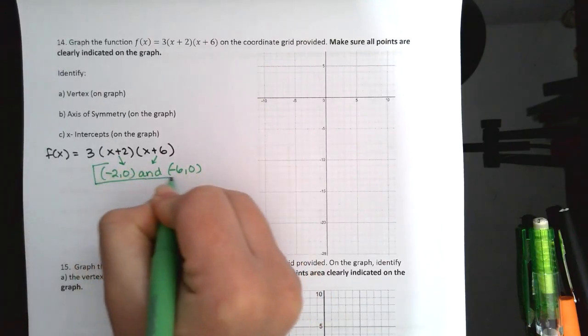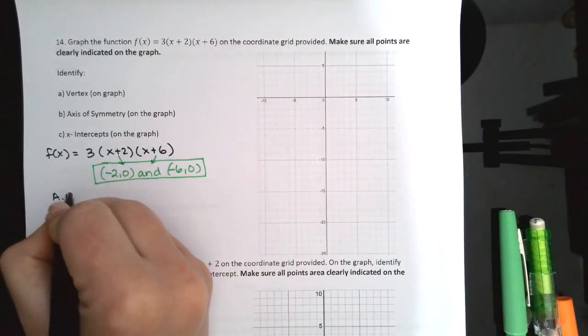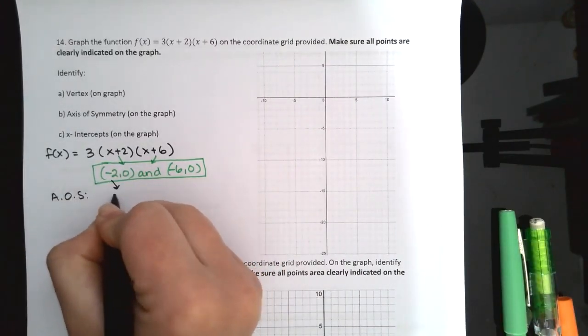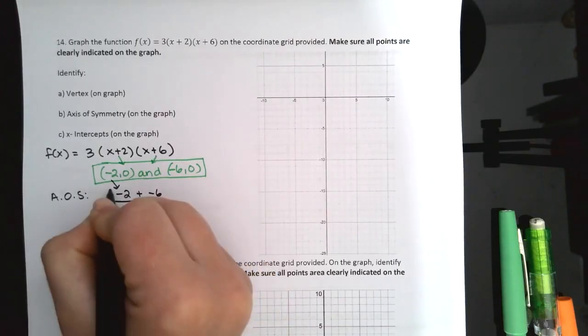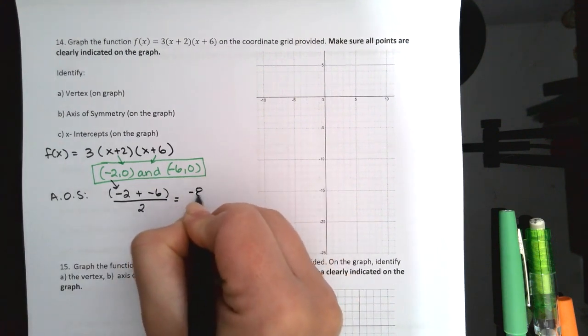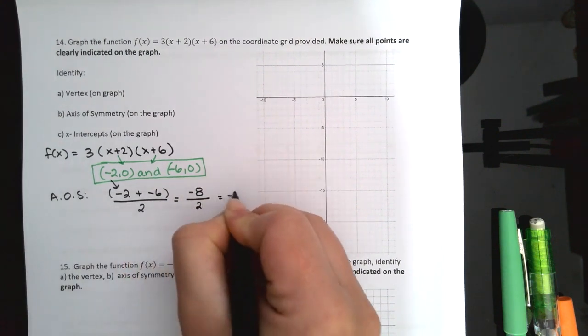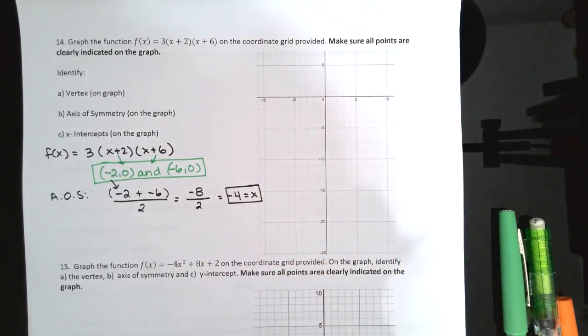These are our 2 points. We're going to use our x-intercepts to solve for the axis of symmetry. We have negative 2 and negative 6 divided by 2 always. Negative 6 and negative 2 is a negative 8 divided by 2, which gives me negative 4 as my axis of symmetry. Please write that as an equation of a line.